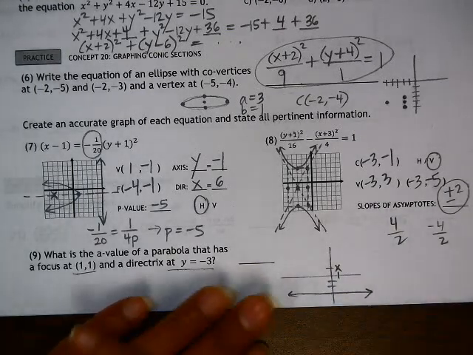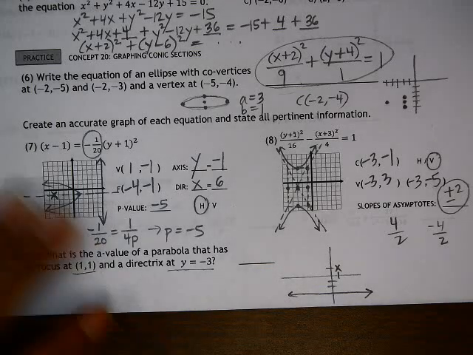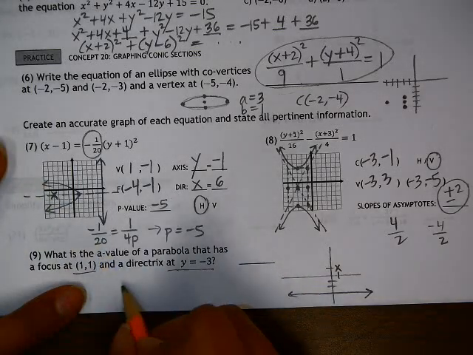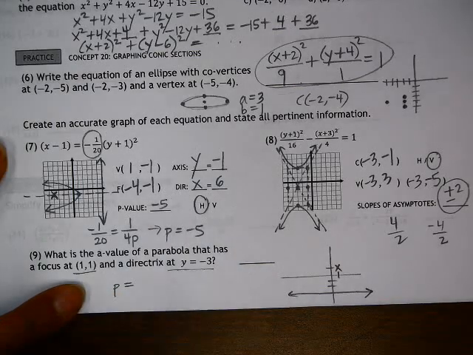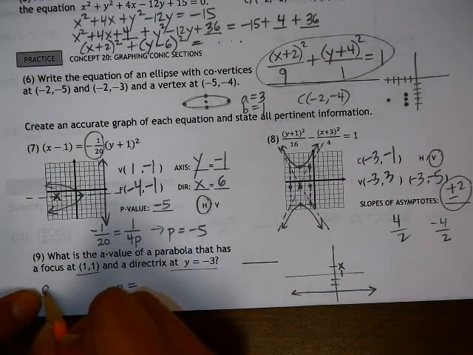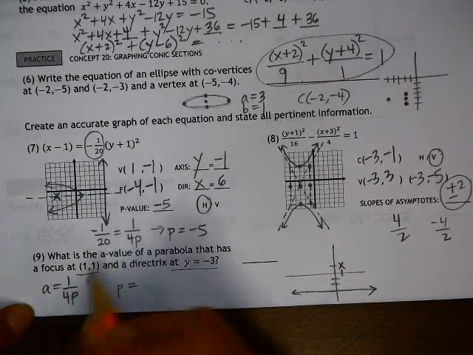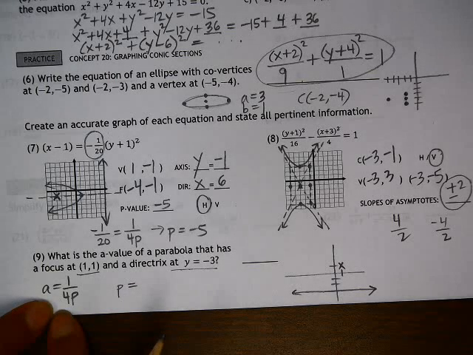Now we know that in order to write the equation of a parabola, you need to know the p value, p being the distance from the vertex to the focus. Our a, which is all we're asked to find here, is equal to 1 over 4p. So if I know p, I can find a.